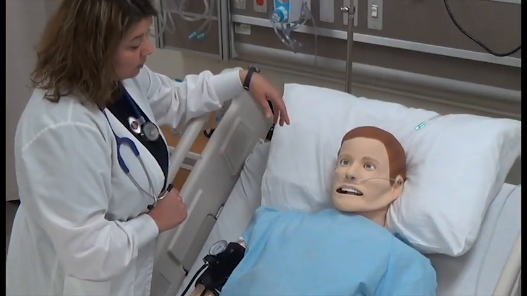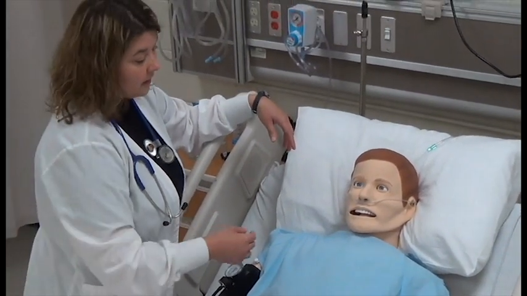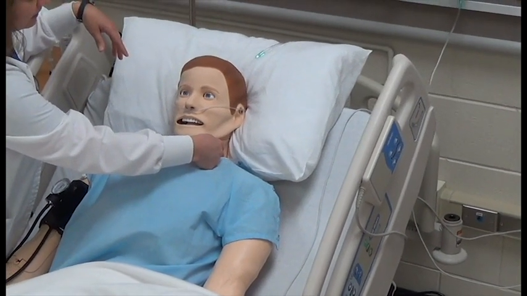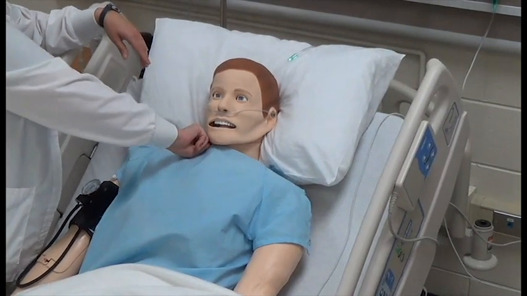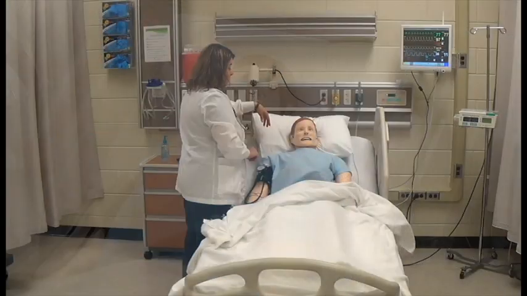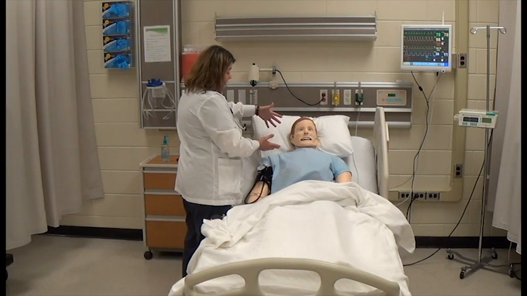Mr. Brown, I'm going to palpate your carotid pulse at your neck, making sure you only do one at a time. So I would come over and I would palpate on the left side and make sure that it's strong and regular. And then I would move over to the right side and palpate. And again, strong and regular. I've now completed the head assessment, which included all the way down to the neck.